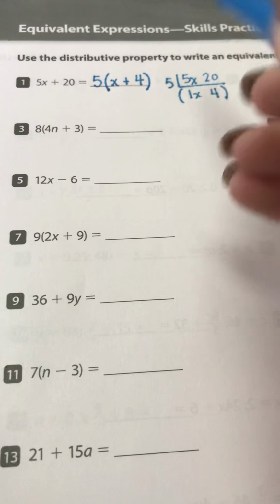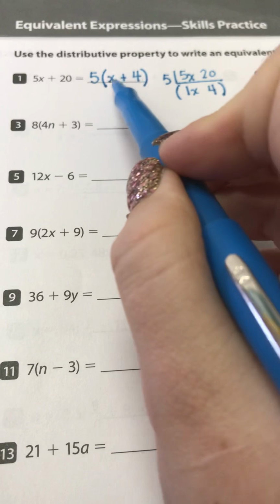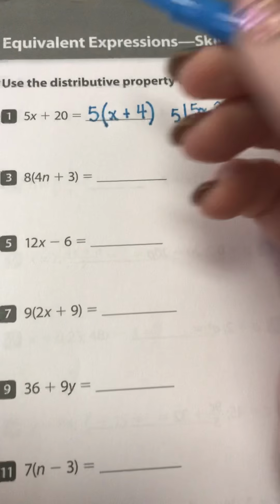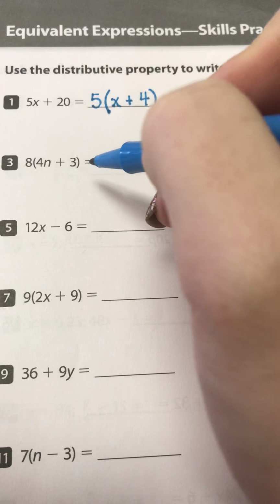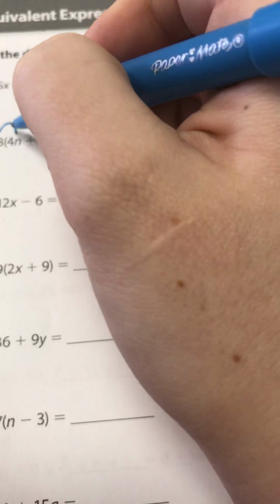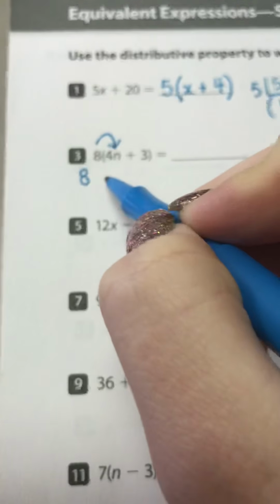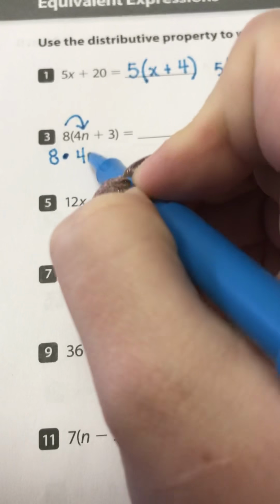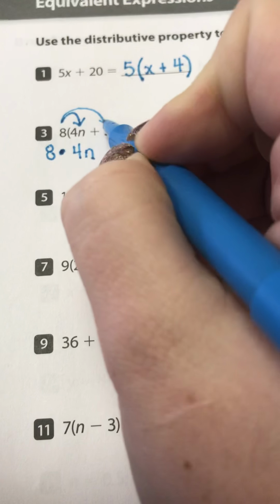So all I did was take out the greatest common factor and put it outside the parentheses and leave the other factors in parentheses. Okay, so the next one we're distributing. We're going to be distributing the 8, whatever's outside the parentheses, to each term inside the parentheses, and we have 2 terms here. So I would distribute the 8 to the 4n. So I would say 8 times, we use this little dot to represent times, 4n plus, because I have a plus sign here, got to distribute the 8 to the 3.